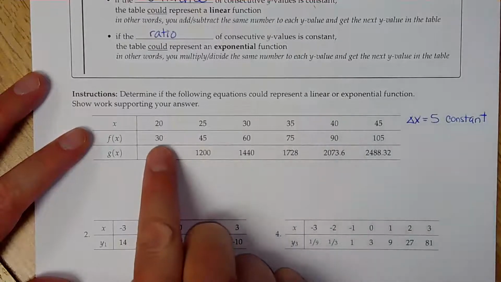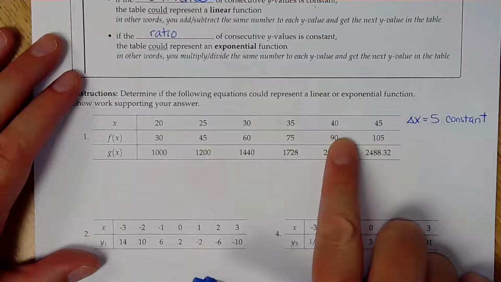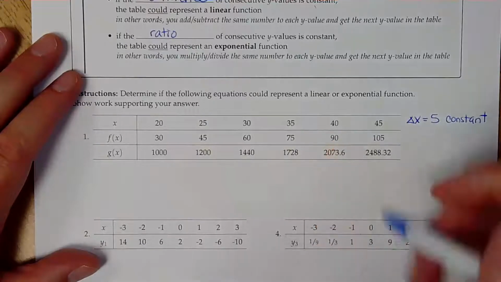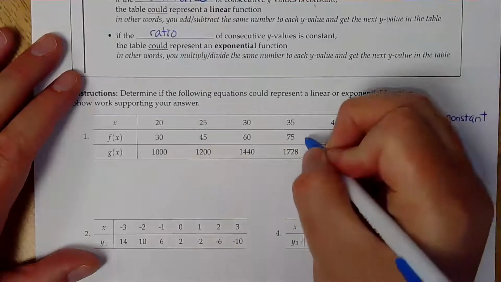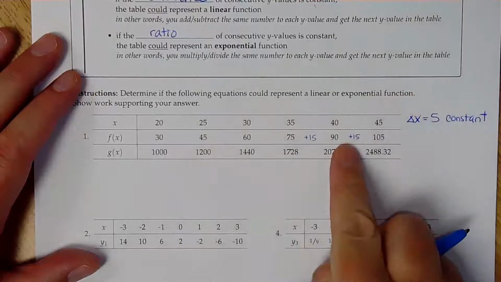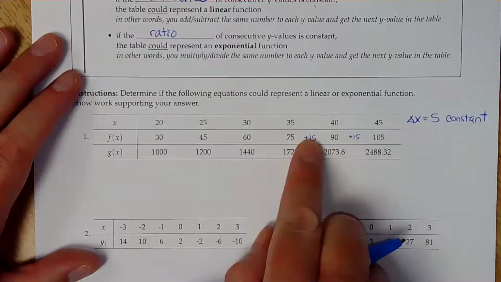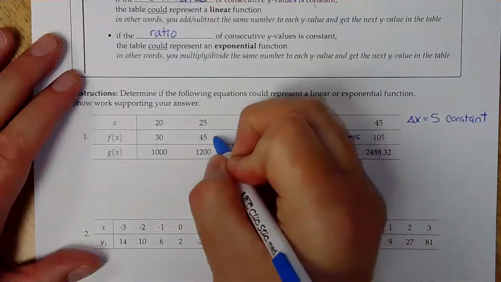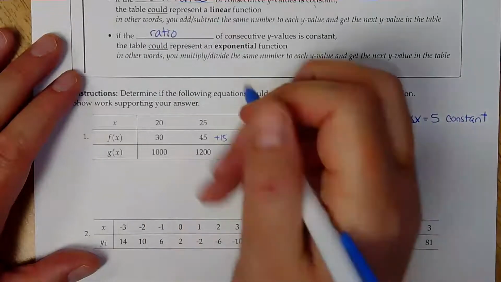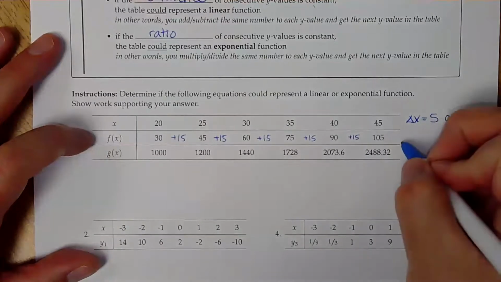Usually the first thing I start with, actually at the end, I subtract. So I go 105 minus 90. That's a difference of 15. To get from 75 to 90, we would have added 15. So this is looking good because I've added the same number both times. I'm going to go through and make sure this holds for all of these. So 60 to 75 is plus 15, 45 to 60 is plus 15, and 30 to 45 is plus 15. Since I added the same amount each time, that tells me that f of x could be linear.